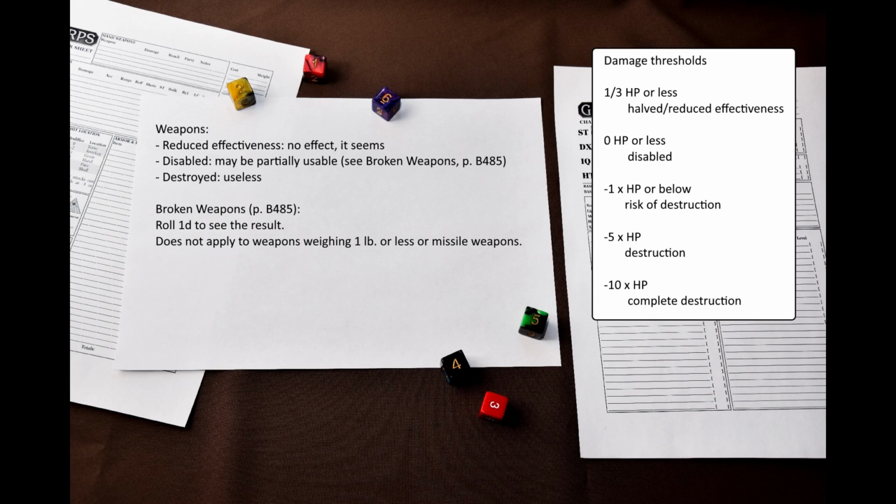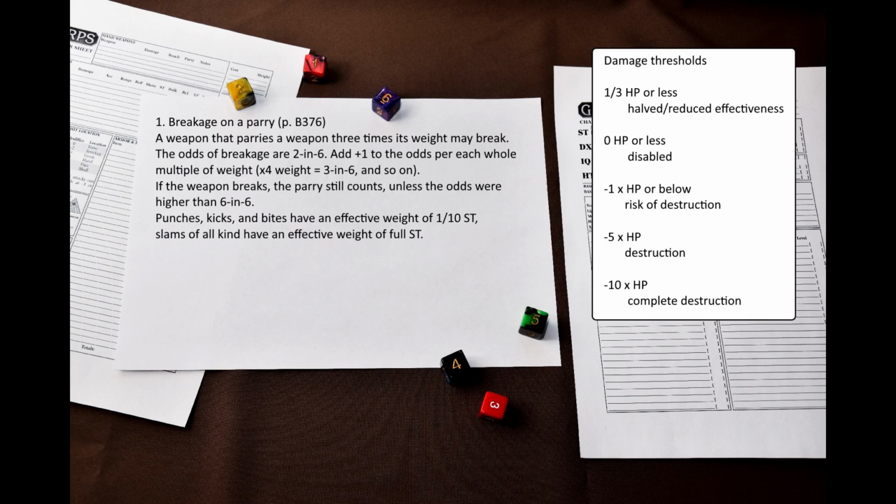Honestly, I'm surprised that these detailed rules are in the basic set instead of something like Low-Tech Companion. This is pretty cool, and I remember these rules actually coming up in my games. Now let's talk about the rules for weapon breakage some more. How can you break a weapon? There are 3 situations: breakage on a parry, breakage when attacked, and breakage when attacking.